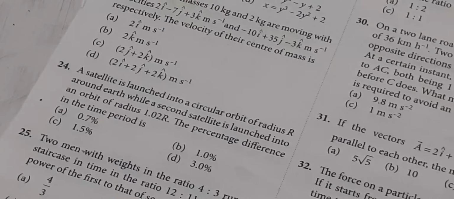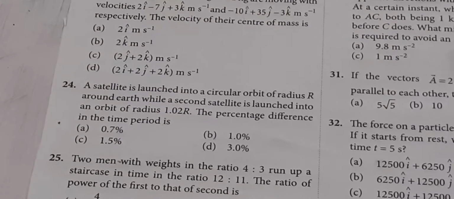A satellite is launched into a circular orbit of radius r around the Earth, while a second satellite is launched into an orbit of radius 1.02 r. The percentage difference in the time period is. This is a good question.